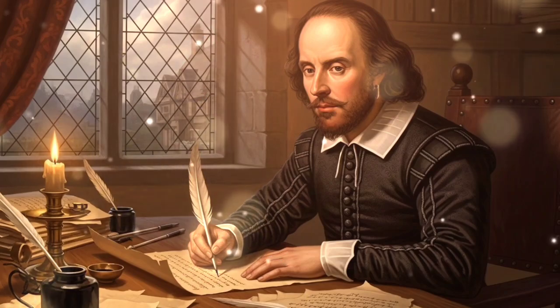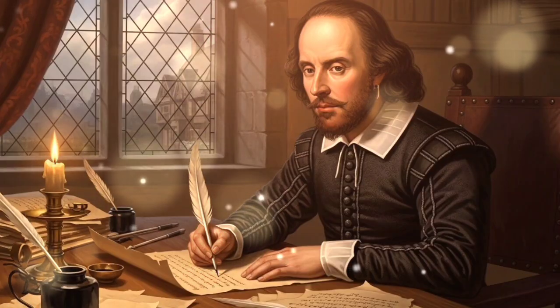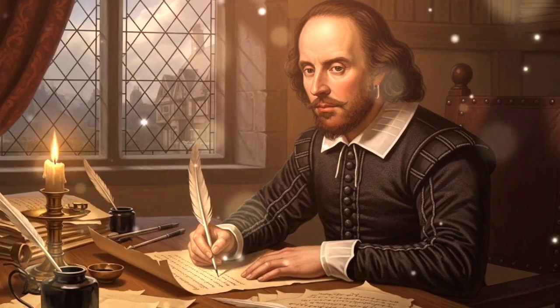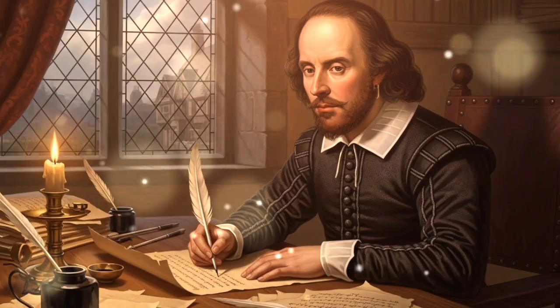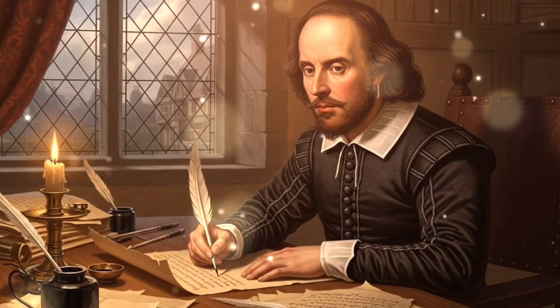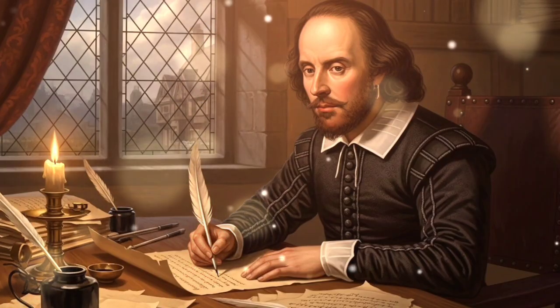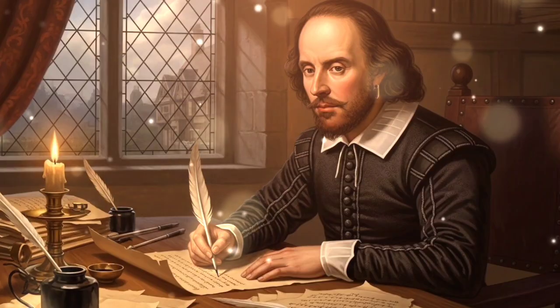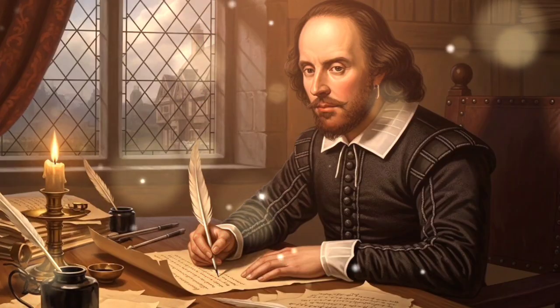Main themes: betrayal. Being betrayed by a friend hurts the most. Power and politics. Politics can turn friends into enemies. Public versus private loyalty. Should you protect a friend or your country? This play reminds us, good intentions can still lead to terrible results.